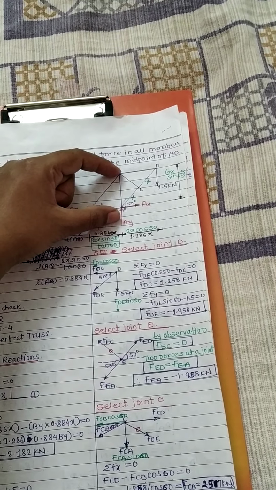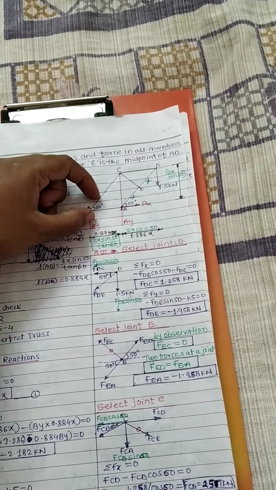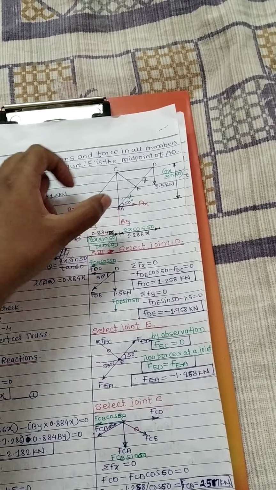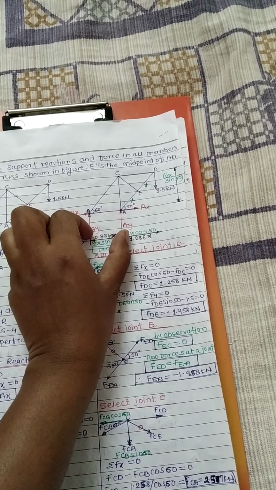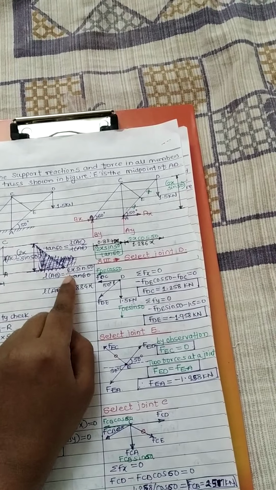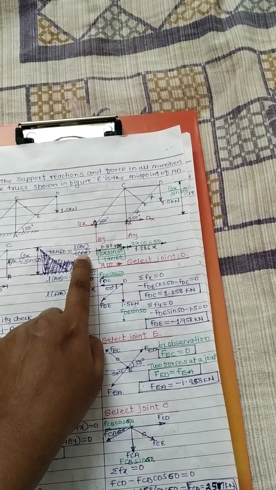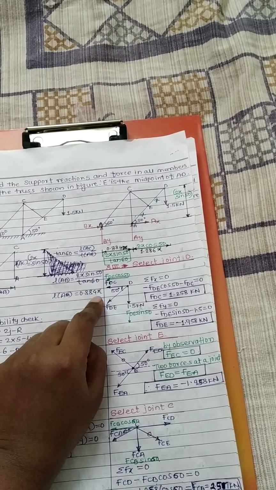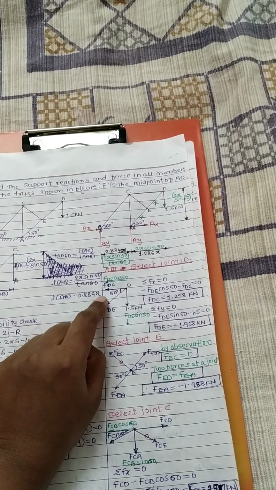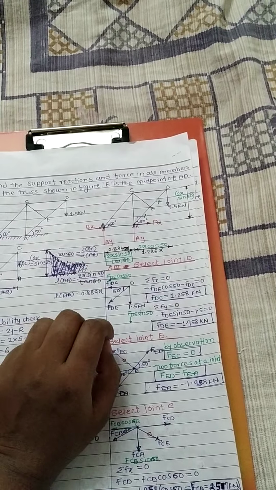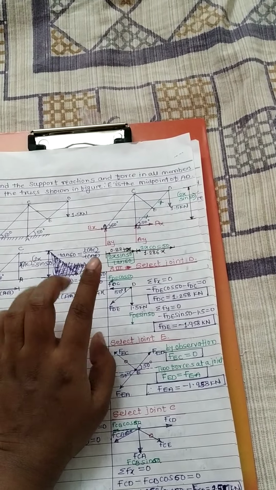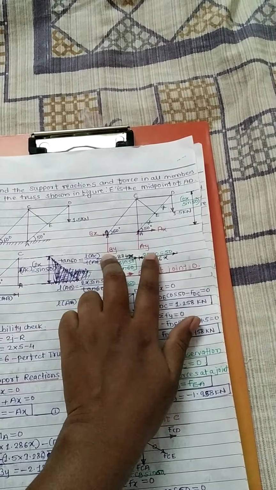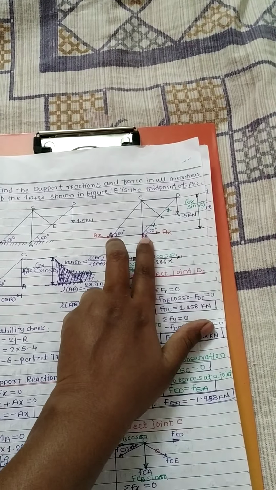So in that triangle we can apply tan theta equals opposite upon adjacent. So we can find out this adjacent side also by using the tan theta. So tan 60 is equal to length AC upon length BA. So length BA is equal to 0.884 times x.